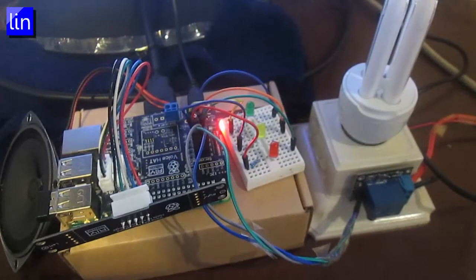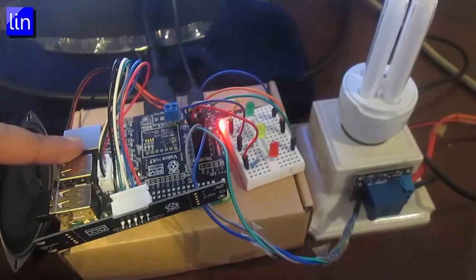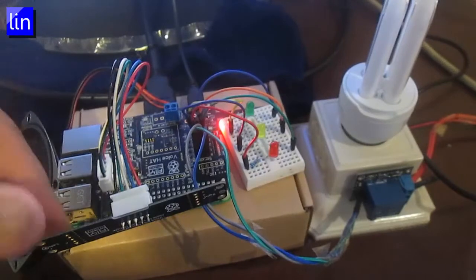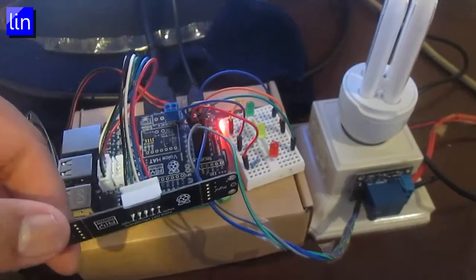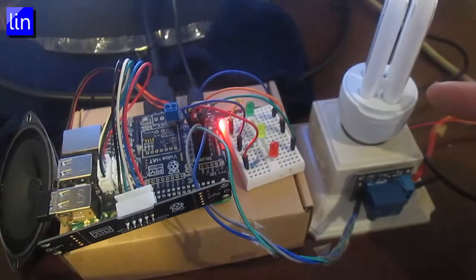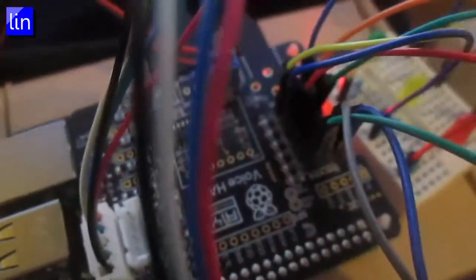Today I'm gonna show you a simple voice control system using Google Speech API. So for the hardware, I'm using Raspberry Pi 3B Plus with voice head by Google AIY Project Voice Kit, also with its microphone. I've connected it to 3 LEDs and also a relay to control a light here. So I've activated my Google Speech API, and then I've written a simple Python script.